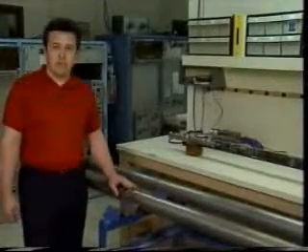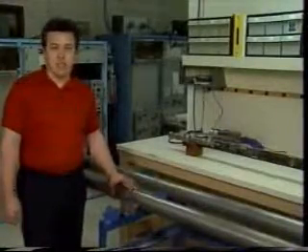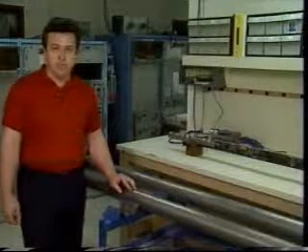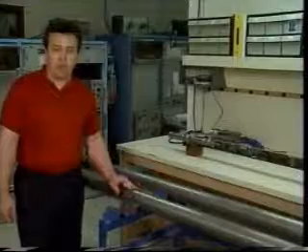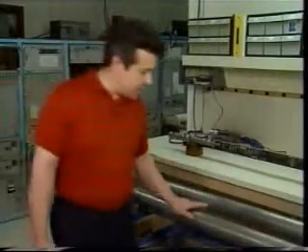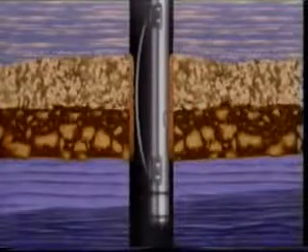Let's now look at the remaining common logging technique that uses radioactivity to evaluate conditions in the subsurface. With this particular neutron logging tool, the radioactive source is here, and the detectors are here and here. The tool is pressed against the wall of the borehole and mudcake by a spring. In greater detail, a neutron source emits high-energy neutrons into the formation.